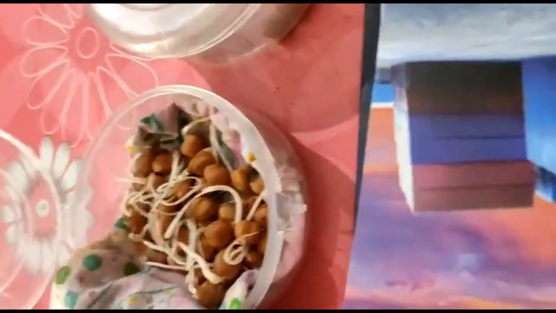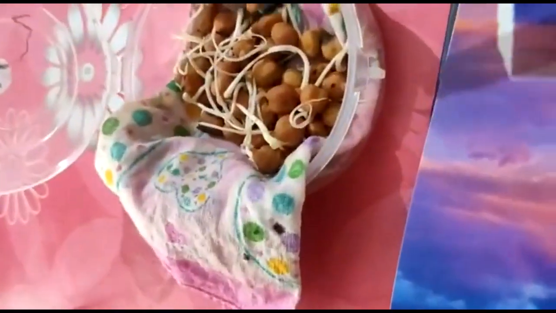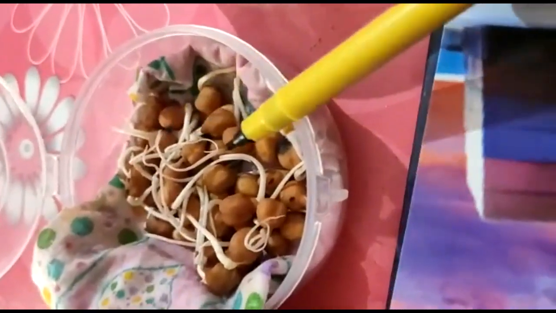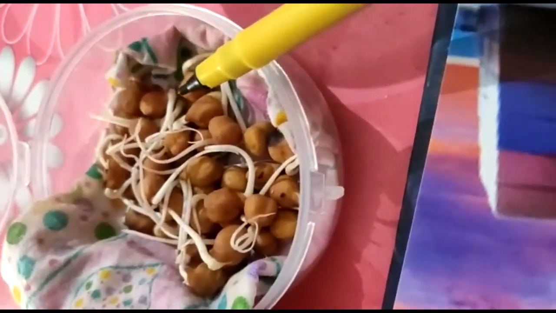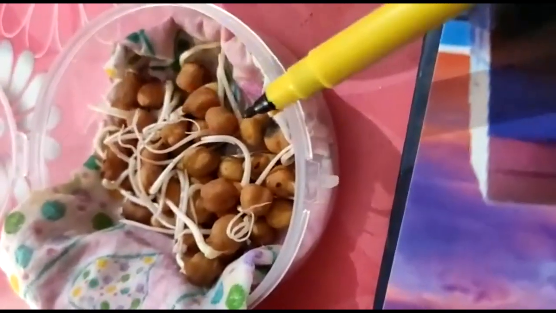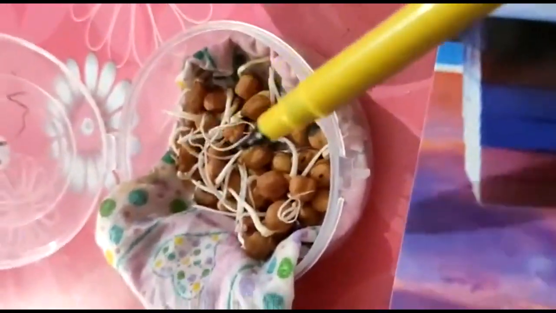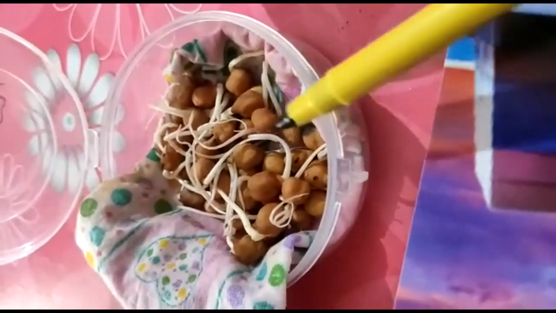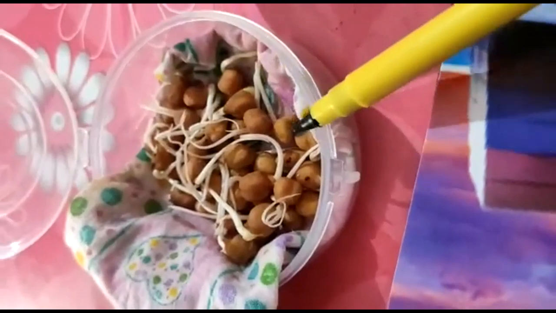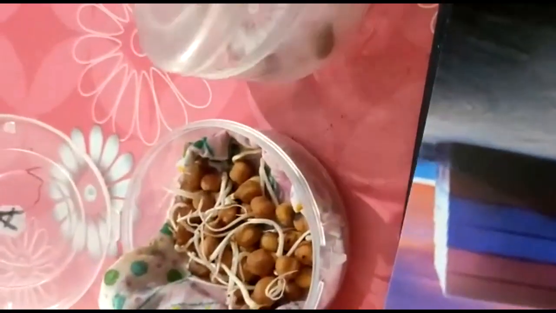when I opened the jars, I saw that jar A germinated first. Jar A germinated first because I kept it at room temperature, and jar A got the proper favorable conditions of air, water and warmth, so it germinated first.